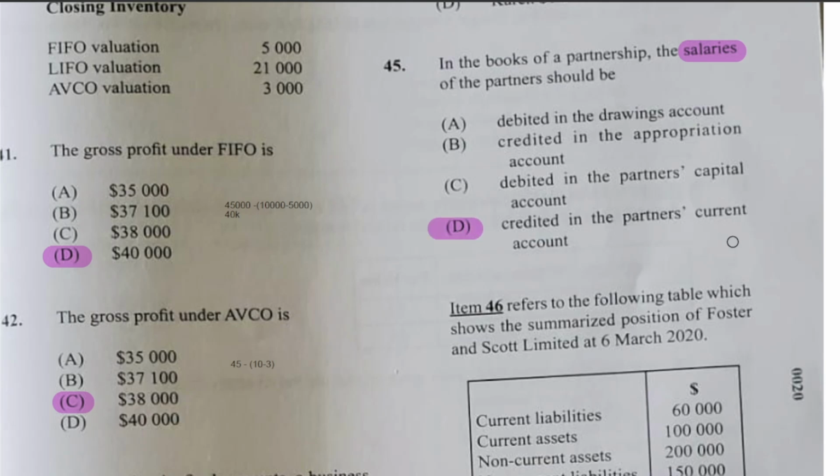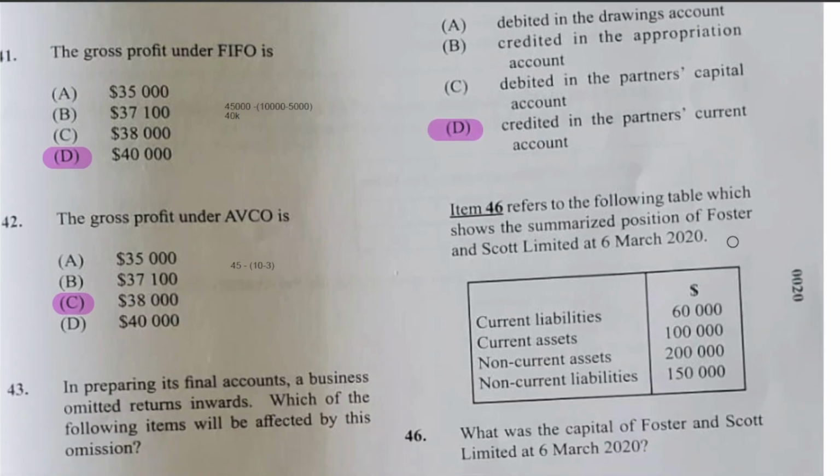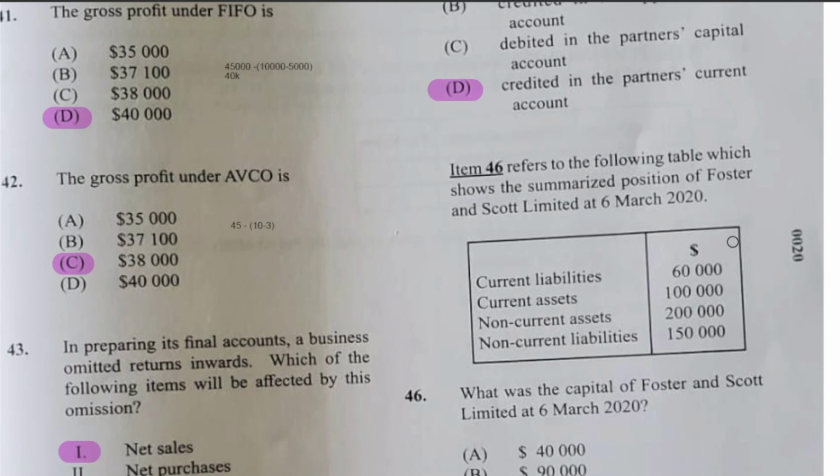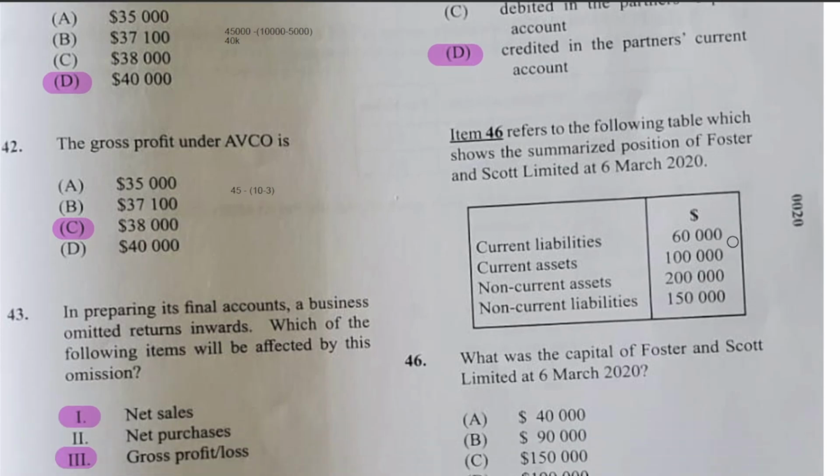Credited in the partner's current account, and here is question 46. You can take a look and guess the answer for now.